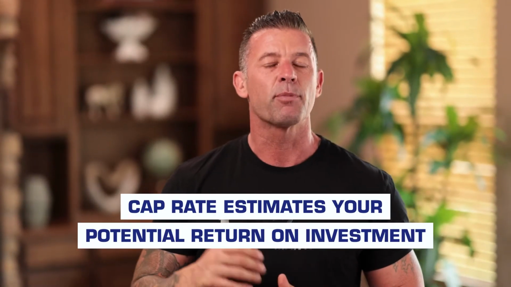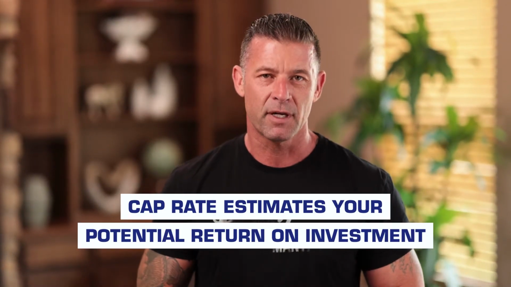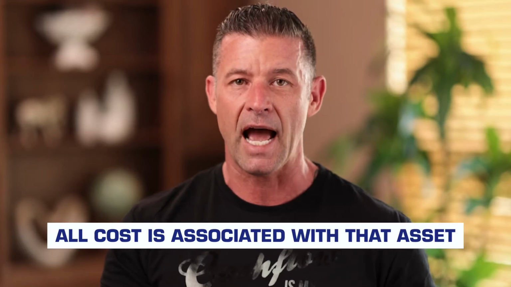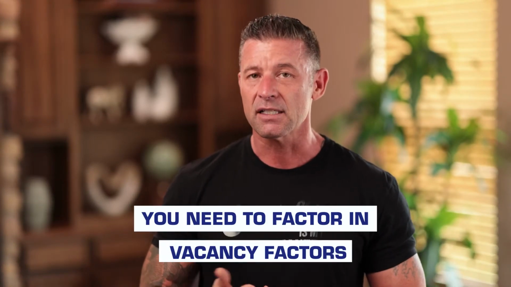Cap rate estimates your potential return on investment when looking at and evaluating commercial real estate. It helps you compare real estate assets. Cap rate is used in conjunction with a few things. You need to know what the gross revenue is, all your costs associated with that asset, including management fees and other expenses. And then you need to factor in vacancy as well. That will give you your net income, and you can back into your cap rate using those numbers.